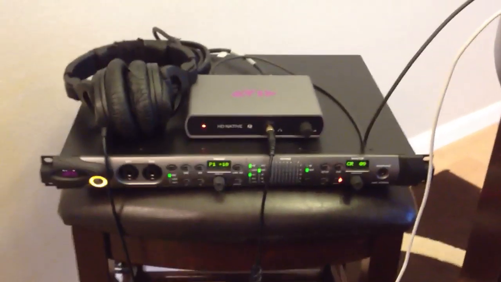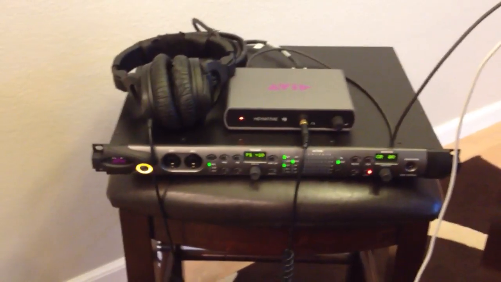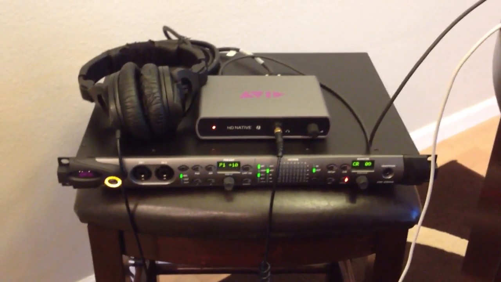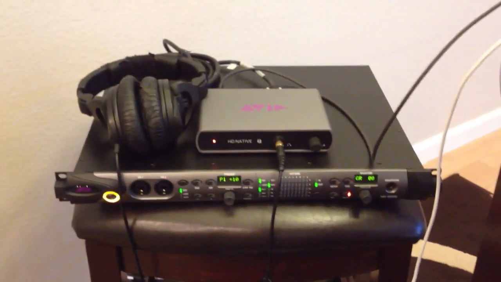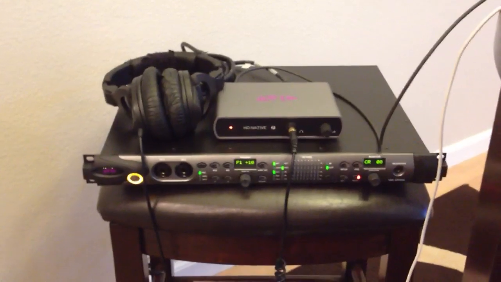Hey everyone, just got my HD native Thunderbolt and Omni bundle. Got this to use with my Mac Mini quad-core i7 to do mobile recordings between California and my home in Hawaii as well.